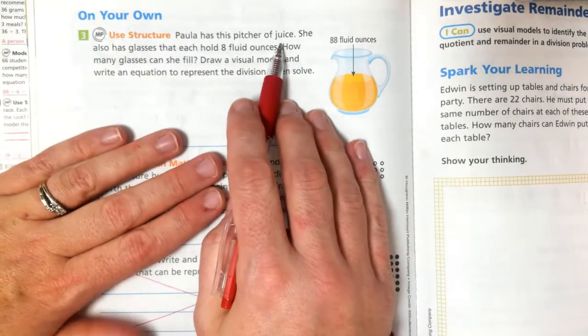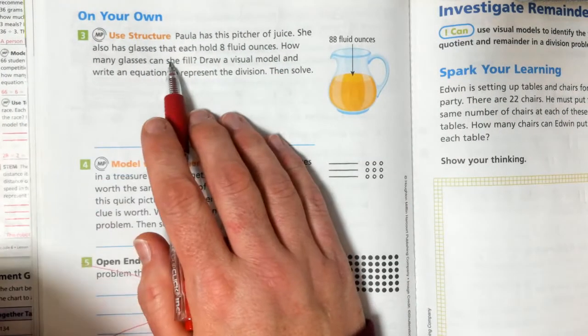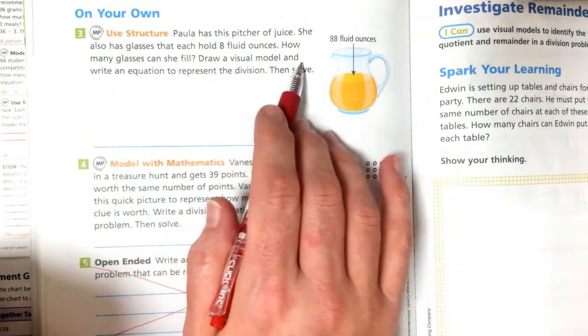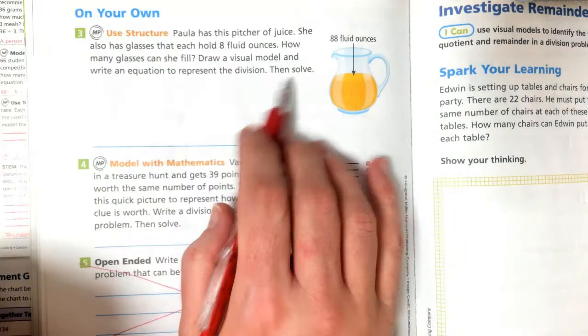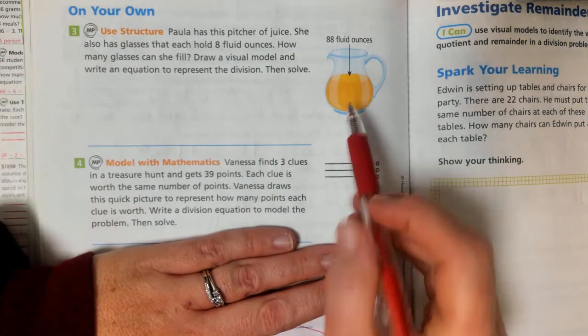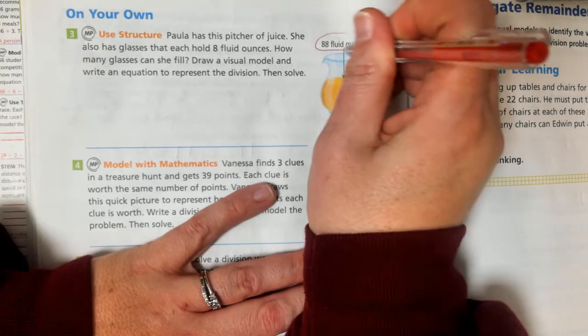Paula has this pitcher of juice. She also has glasses that each hold 8 fluid ounces. How many glasses can she fill? Draw a visual model and then write an equation to represent the division, then solve. So it doesn't tell us how many ounces are in the pitcher in our problem. But if I look over here at my picture, look at the information it gives me.